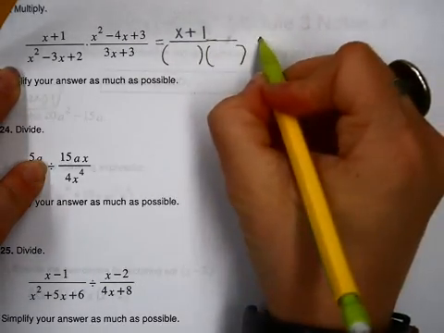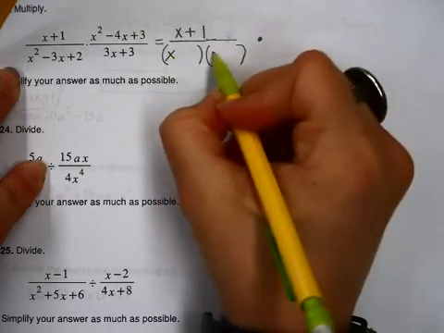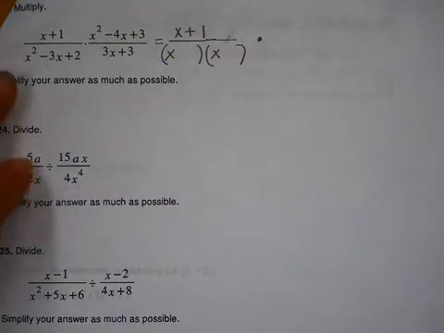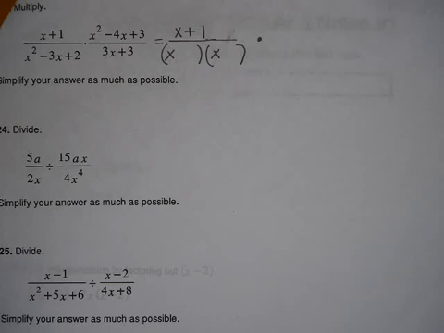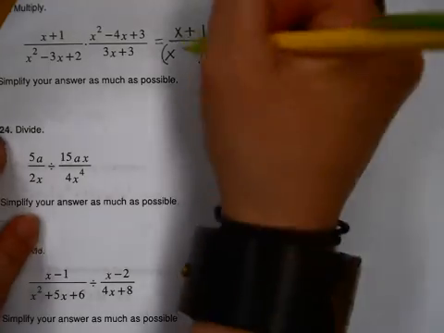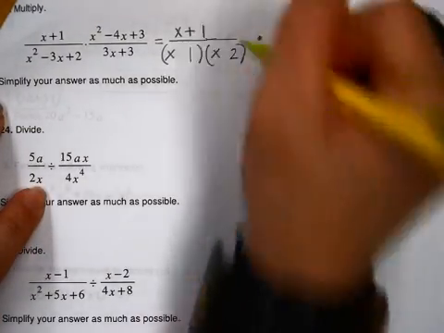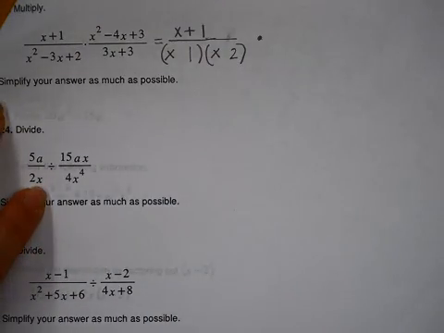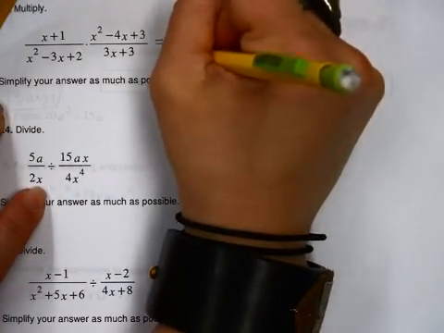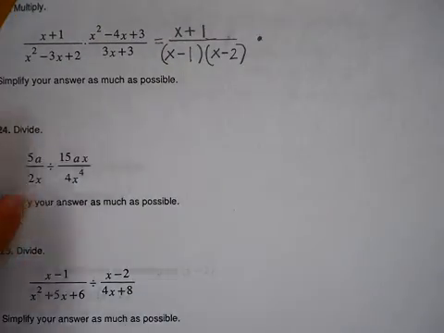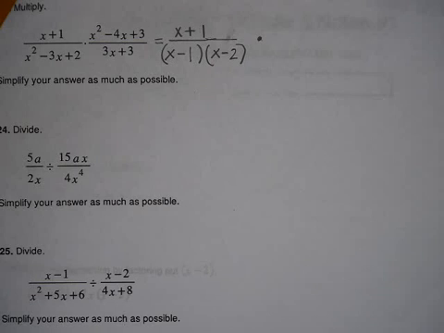parentheses, right? So we're going to get x and x. We're looking for two things that multiply to be a positive 2 and add to be a negative 3. What's that going to be? 1 and 2. And what are my signs going to be? Both are going to be negative.